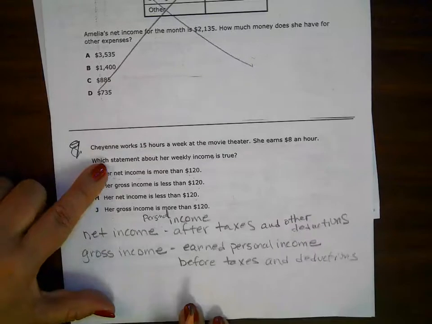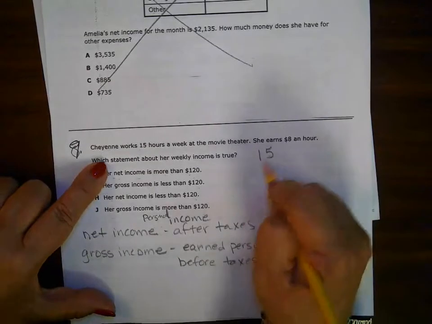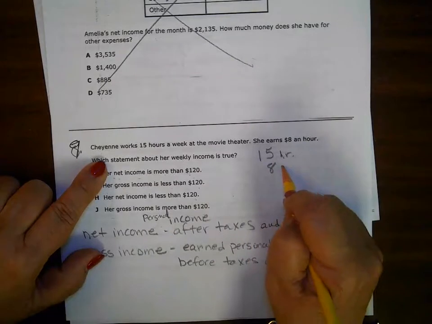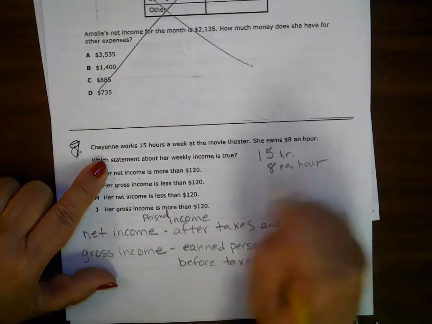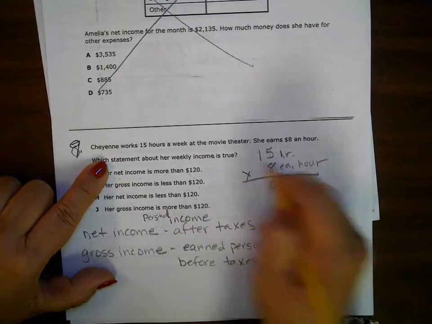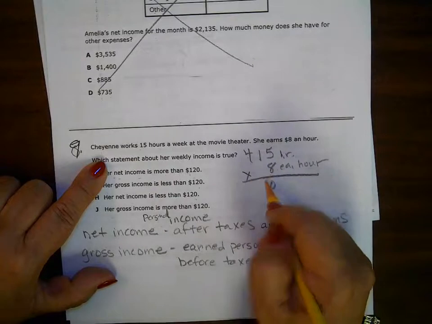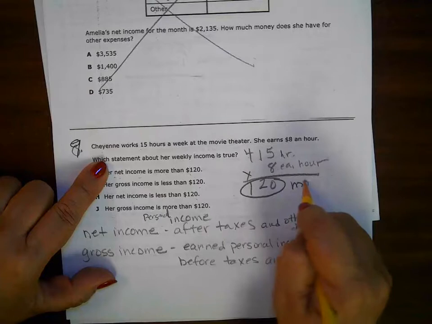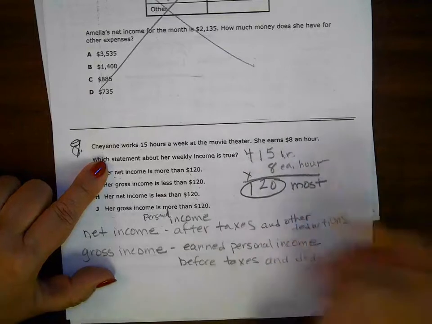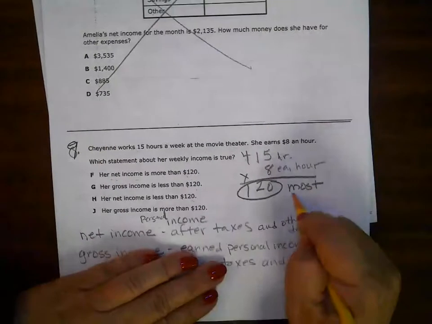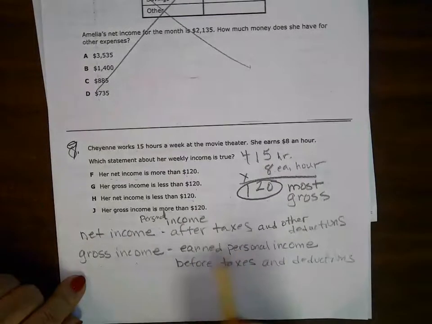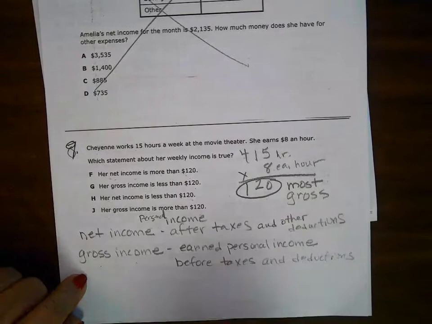So now let me find out how much she earns. So it's going to be 15 hours. This is $8 for each hour. Eight times 5 is 40. 8 times 1 is 8 plus 4, that's 12. So the most that she can earn is $120. That's her gross. So I'm going to write that down because she can't go over that. That's the gross income. This is earned personal income before taxes and deductions.